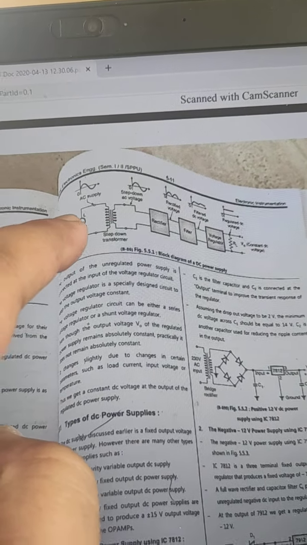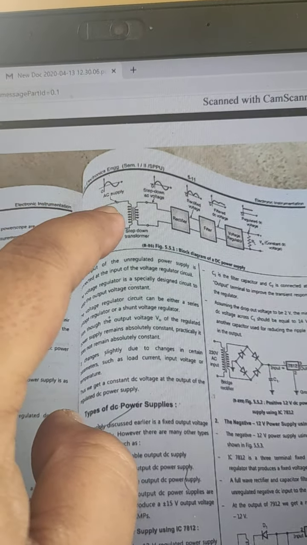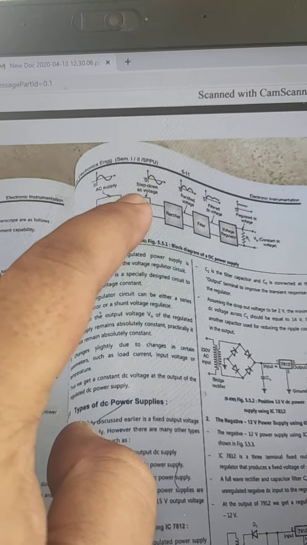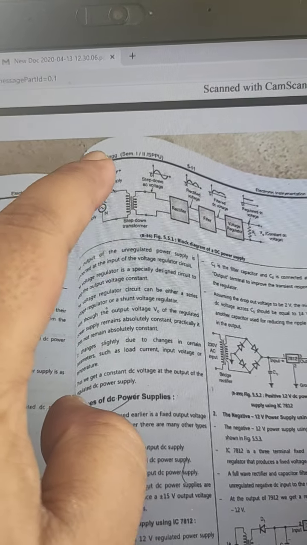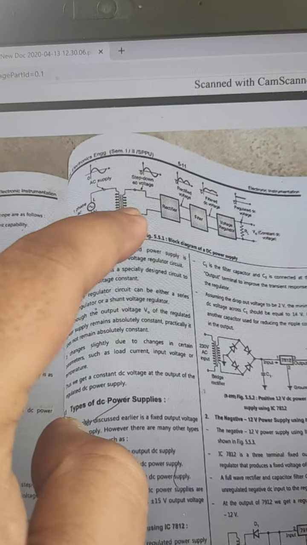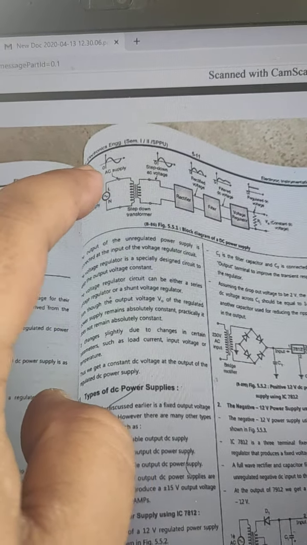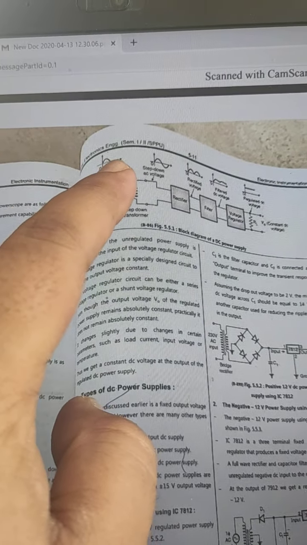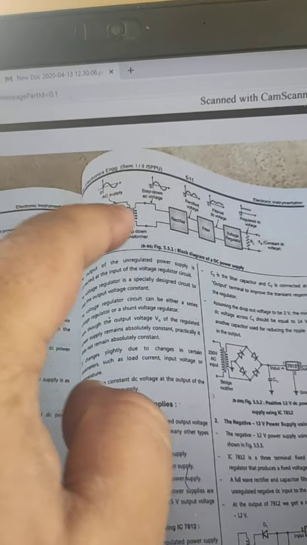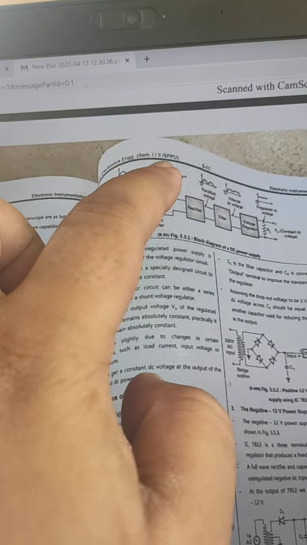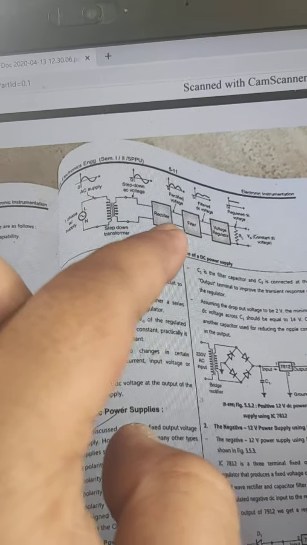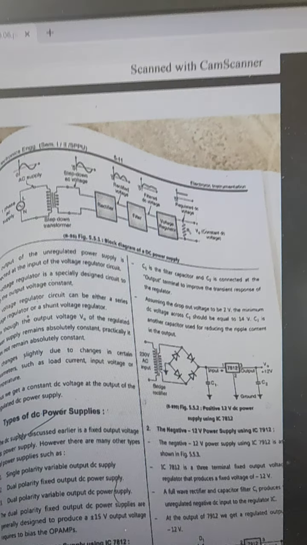As we apply the AC supply to a step down transformer, this is step down, meaning the primary windings are more as compared to the secondary winding. This is our AC supply. As we are using a step down transformer, it will reduce the voltage to a lower voltage amplitude, and we are getting that at the output of the secondary. Then we apply that to the rectifier. As we know, there are different types of rectifier.